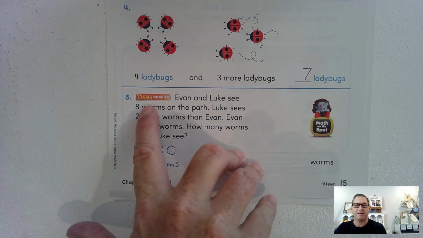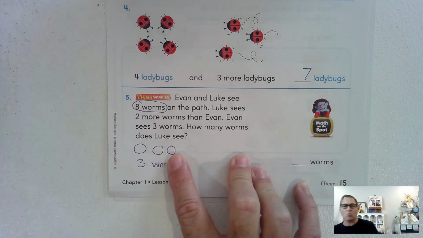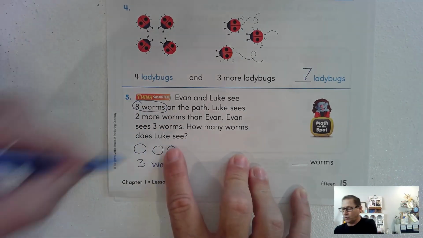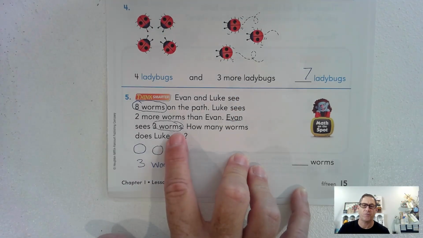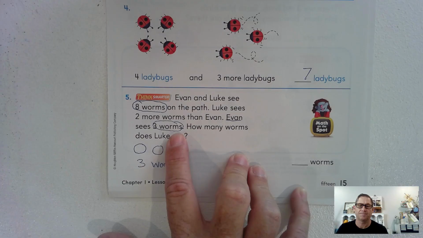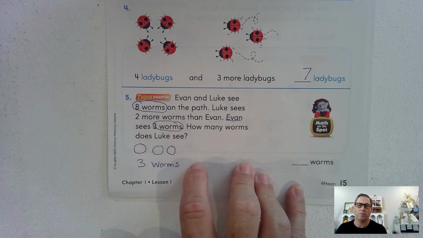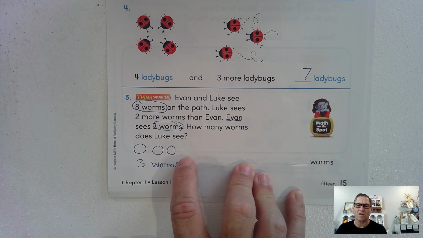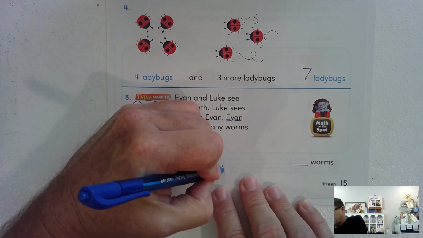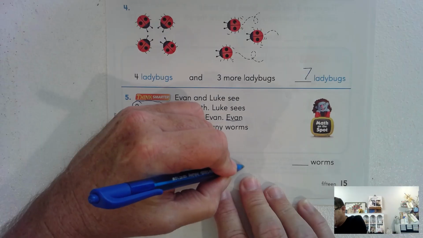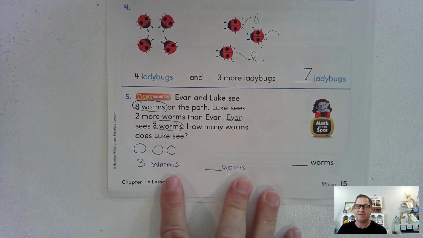Okay, and we know that Evan and Luke saw 8 worms total. Evan saw 3 worms. And it tells us Luke sees 2 more worms than Evan. Well, let's count on from the 3 worms, okay? So we want to add a certain number of worms so that we get 8 total.